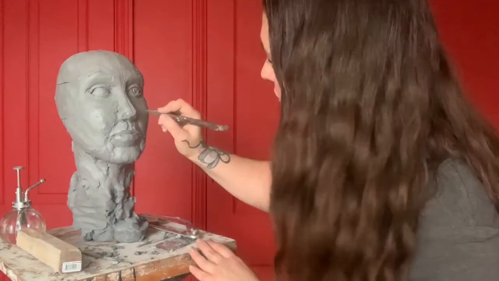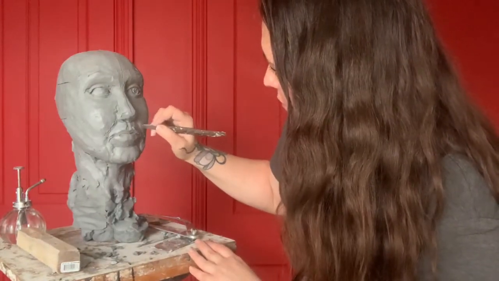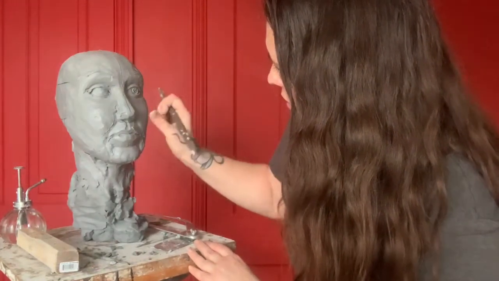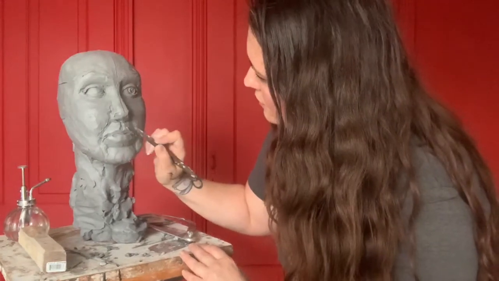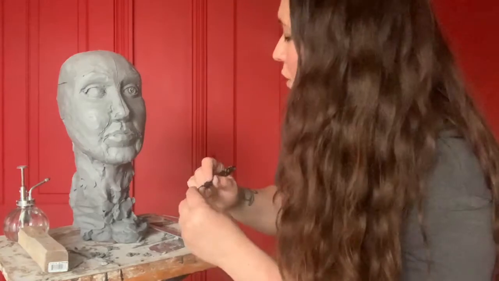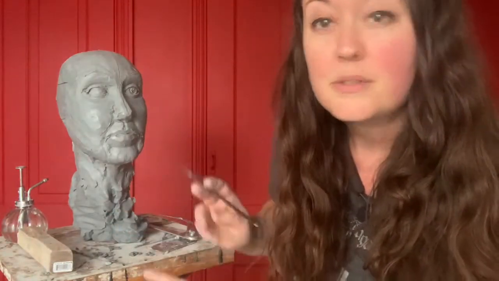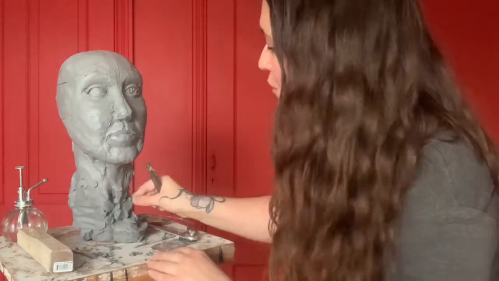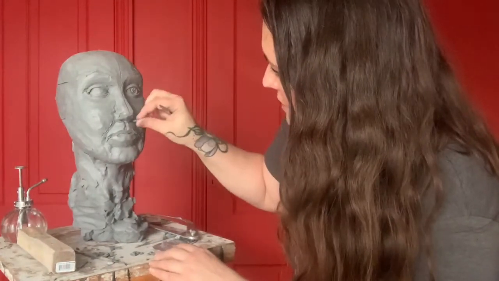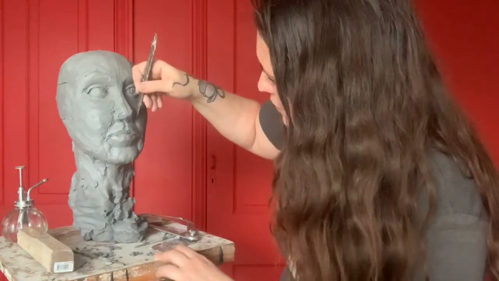So I feel like I'm doing this in this way and then shifting this form down a little bit. And then you can draw the edge of where that nostril comes. And if you get to a point where it's bothering you that there's clay missing, that would be a good time to start putting it in.